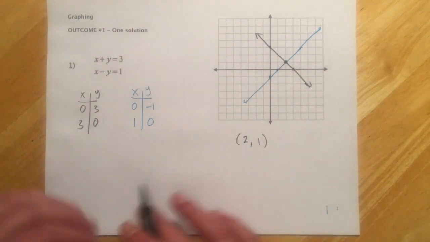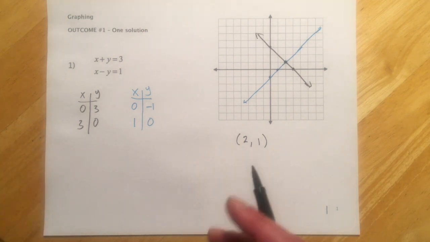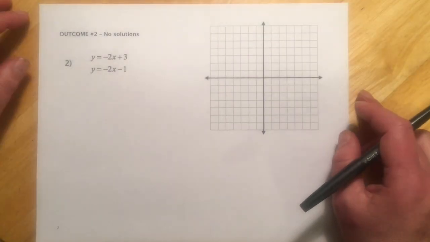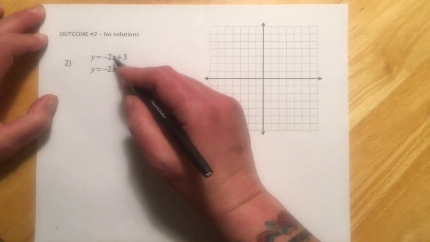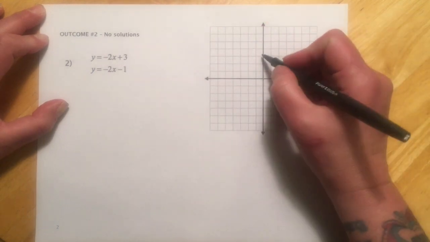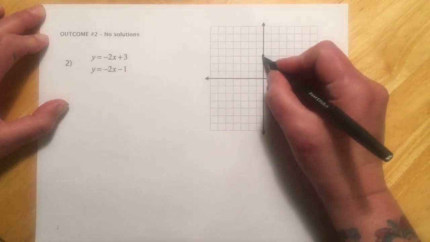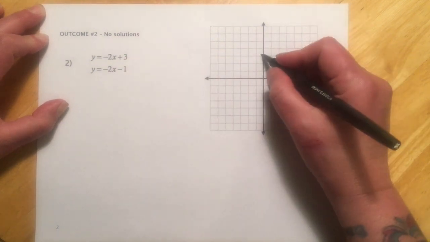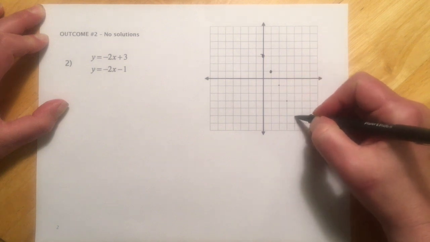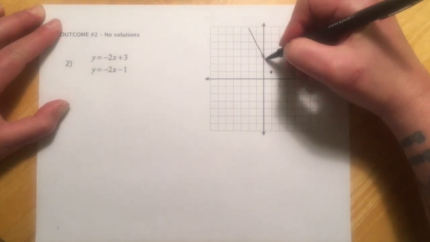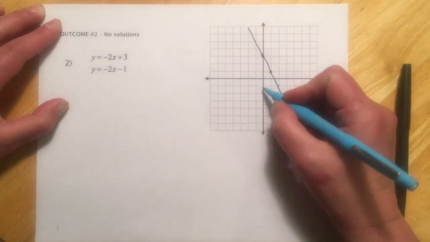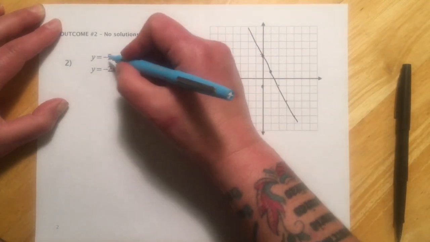So one solution is kind of the normal thing that happens, and then these next two are kind of the oddball things that can happen. So for number 2, these ones are in slope-intercept form, so I will just use the slope and the intercept to graph them. So for this first equation, it starts at 3 and has a slope of negative 2. And then just kind of keeps doing that to infinity. And then the second equation starts at negative 1, but it also has a slope of negative 2.